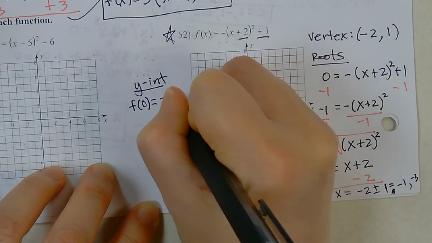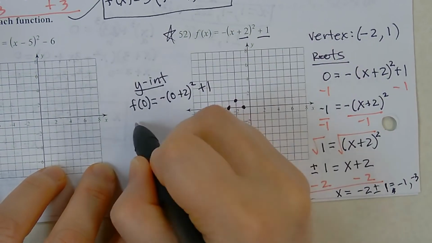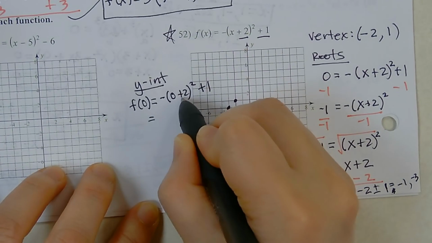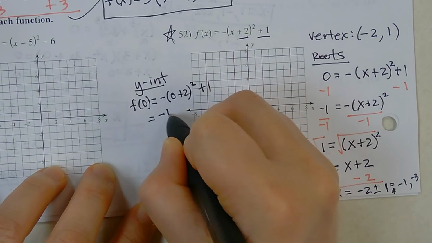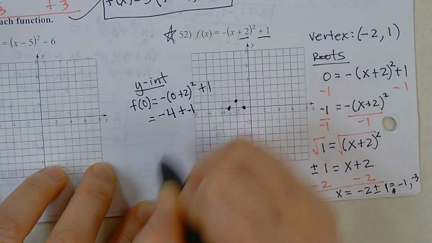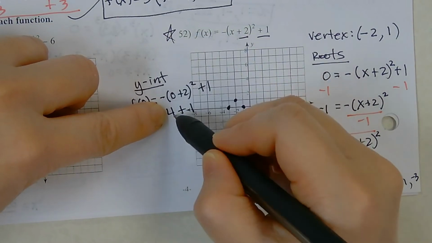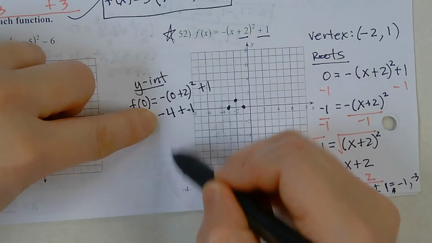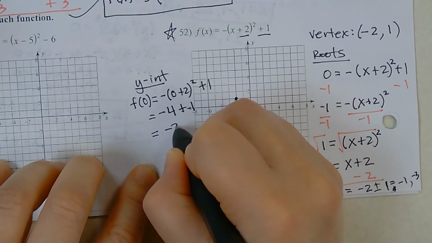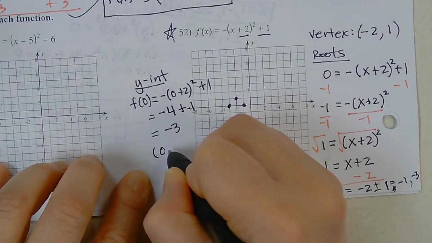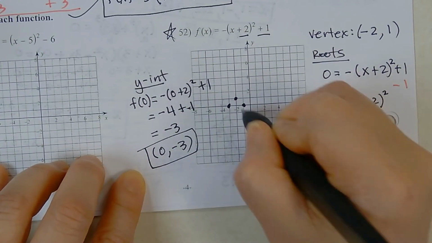So negative 0 plus 2, running into the graph, but that's fine. And we're just going to simplify. So this is 0 plus 2 is 2. 2 squared is 4. So remember that negative is on the outside, so it's negative 4 plus 1. So remember the parentheses squared is equal to 4, but that negative comes out front because that is not part of the square. All right, and then the plus 1, so that's going to give you negative 3. So the y-intercept is 0, negative 3, which makes sense with our graph that we have.